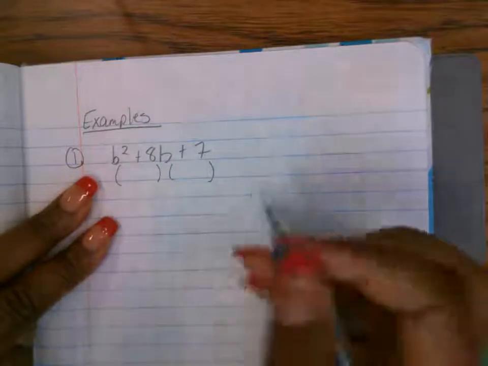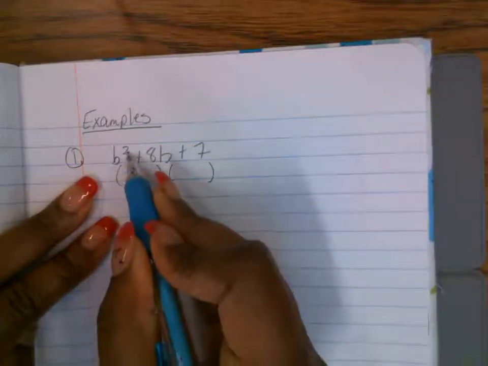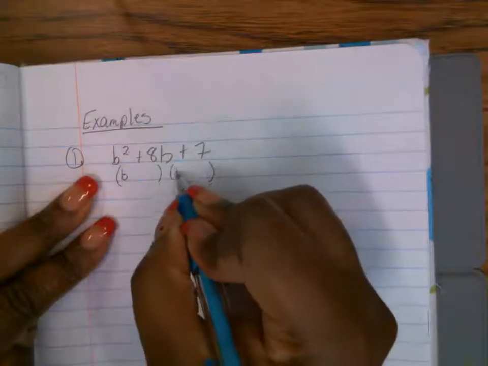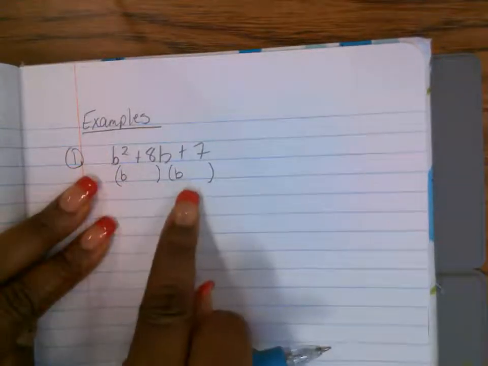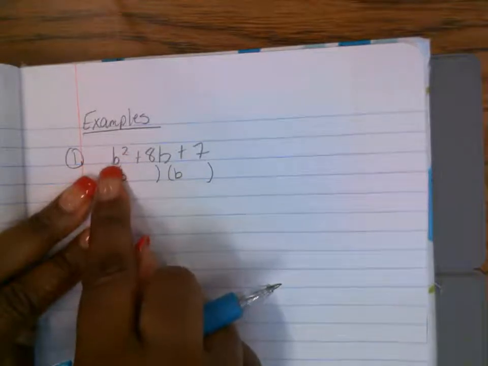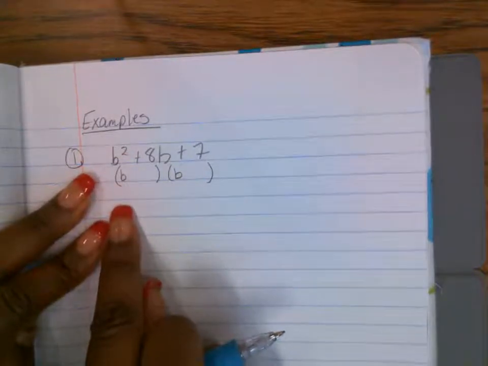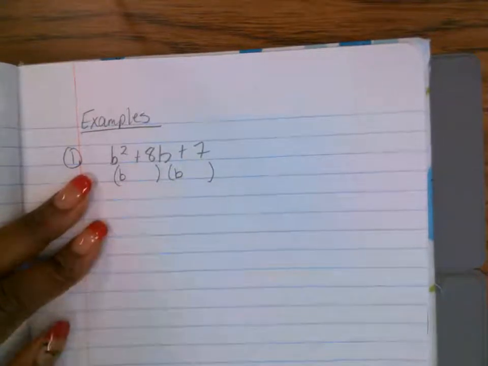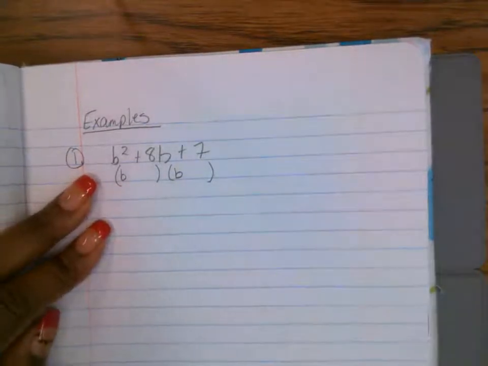Okay, so now you have b squared. So since you have b squared, you're going to put 1b here and 1b here, so that when you multiply this, b times b is going to give you that b squared. So you automatically are going to put 1b in this parentheses and 1b in the second parentheses. Automatically do that. Okay.